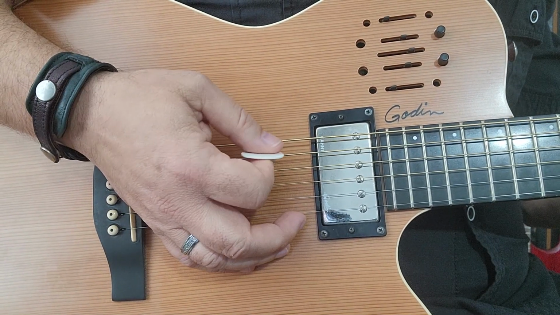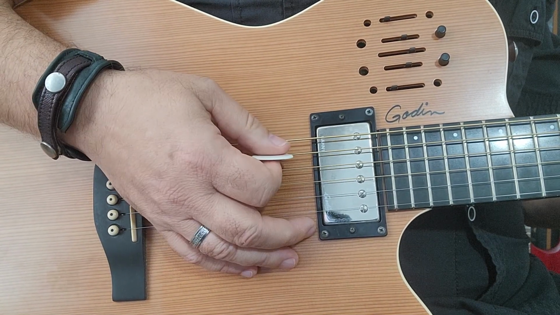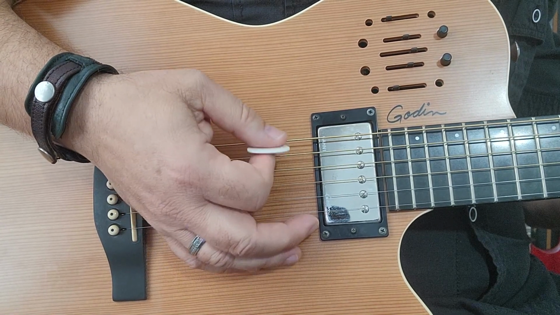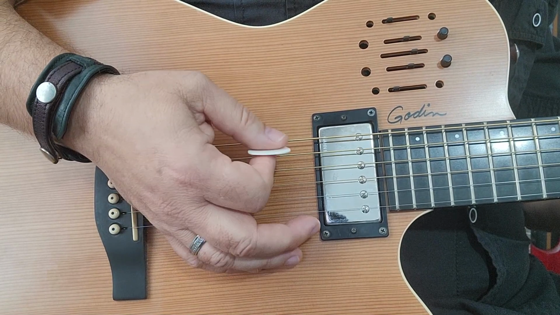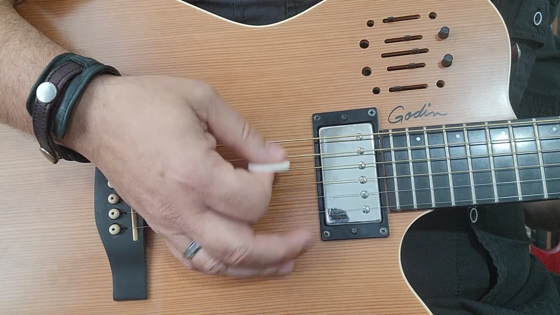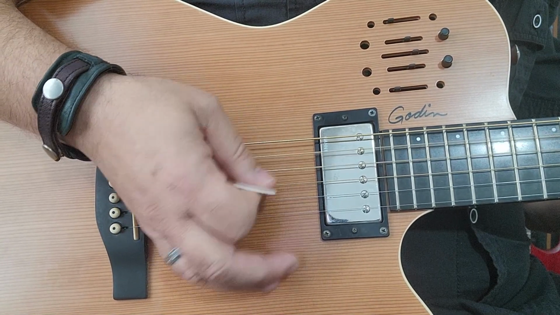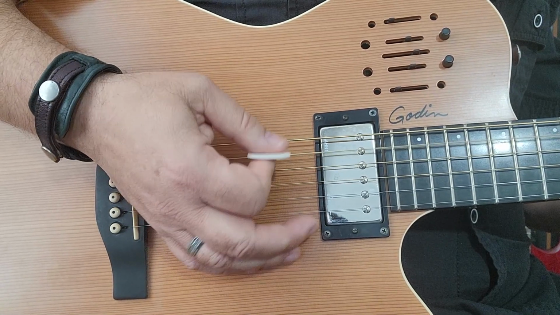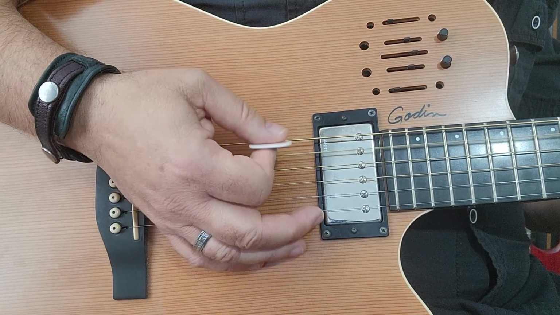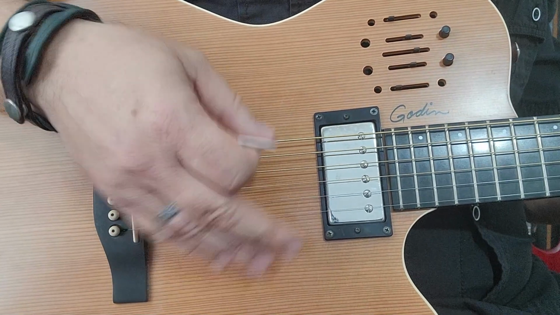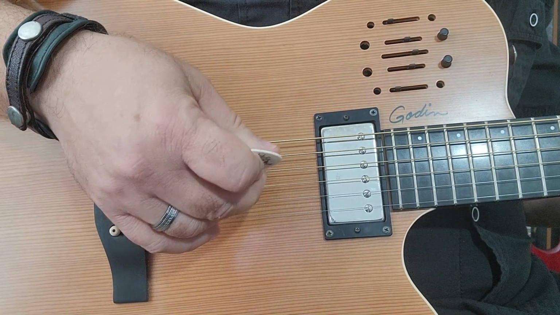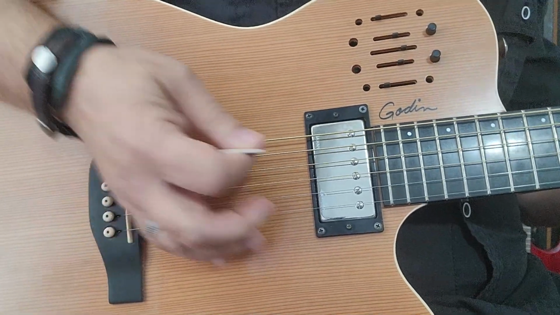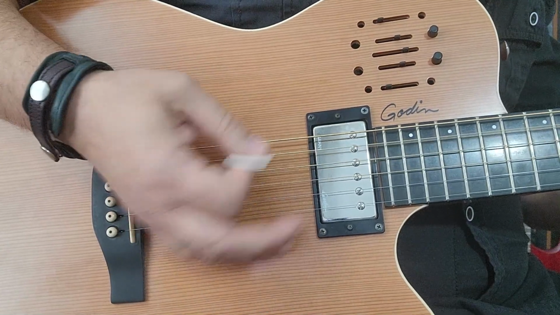Ready? 1, 2, 3, 4. 1 and 2 and 3 and 4 and 1, 2 and 3 and 4 and 1 and 2 and 3, 4 and 1 and 2 and 3 and 4. You don't want to count this in your head once you get it down. You just want to play it. You want to feel it. And then you can start adding a little vibe to it like this.